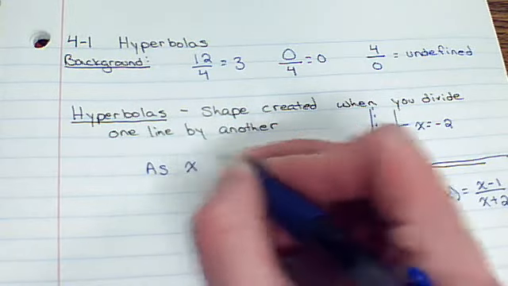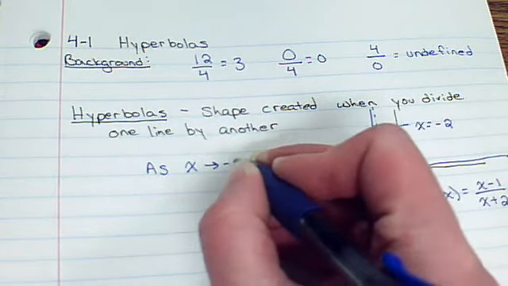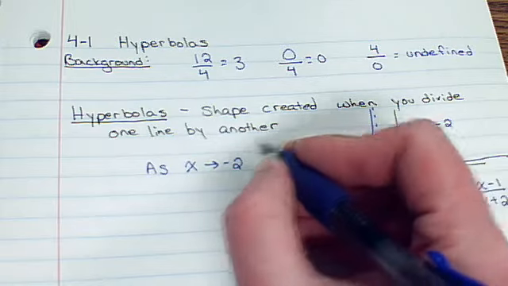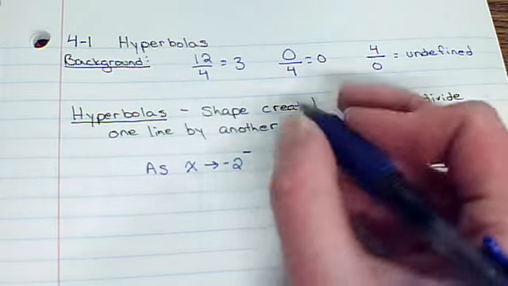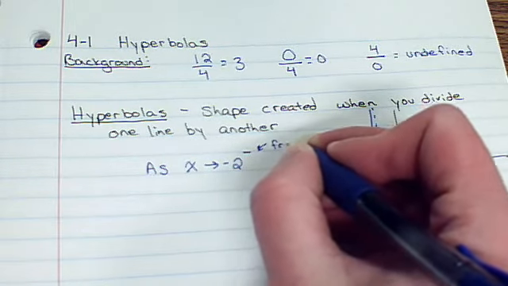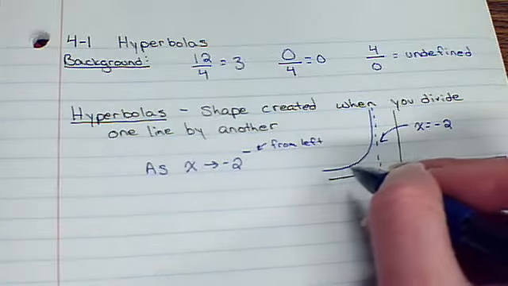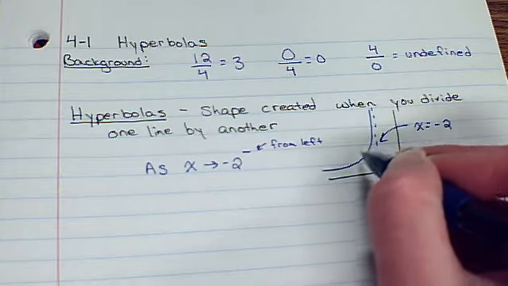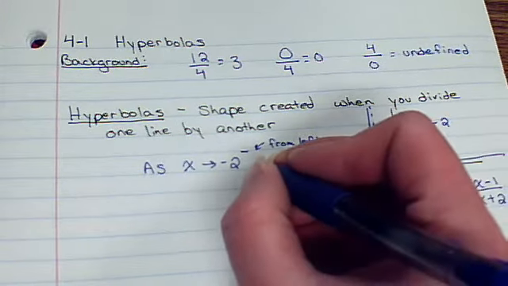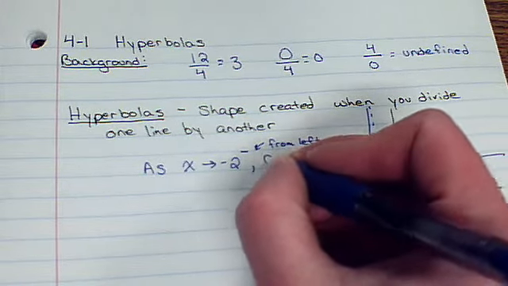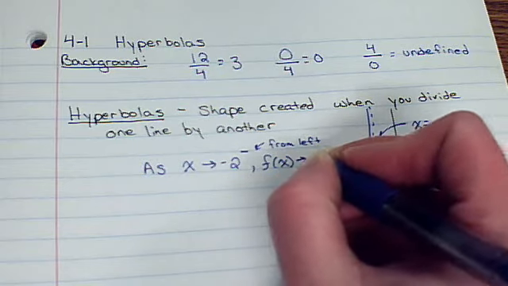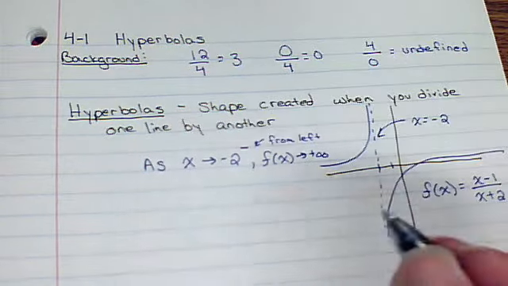As x approaches negative 2 from the left side, this means from the left, we notice that our function goes up. So if we're coming from the left side, our function goes up. So our graph goes to positive infinity.